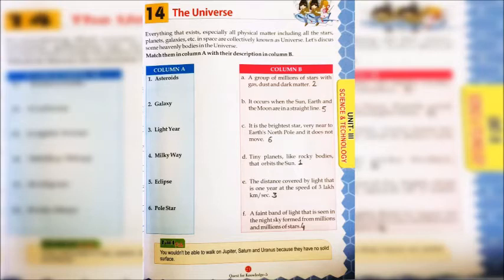So Milky Way galaxy is a band of light that is seen mostly in the night sky, which is formed from millions and millions of stars. So please, it will go with option F, the last option of column B.